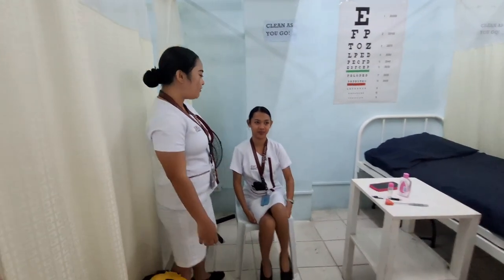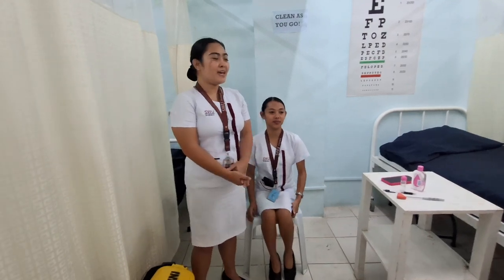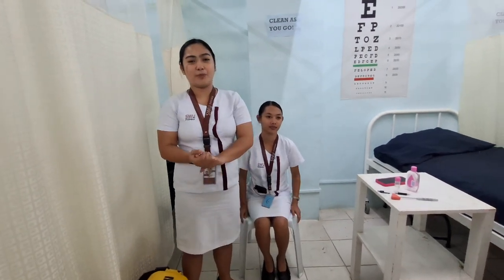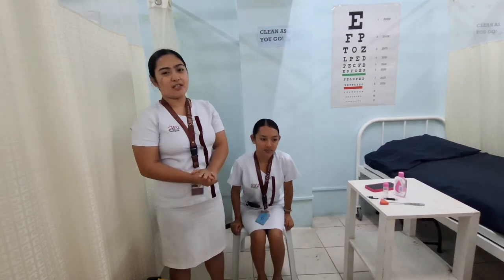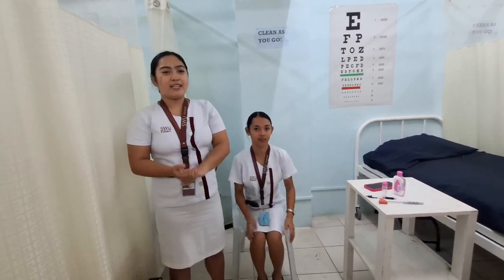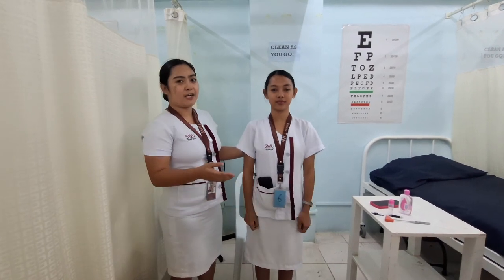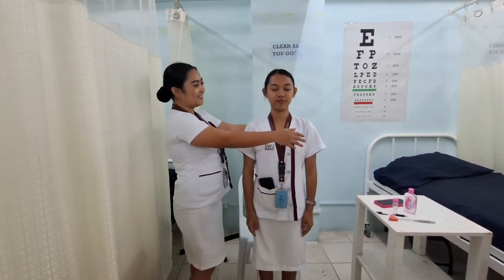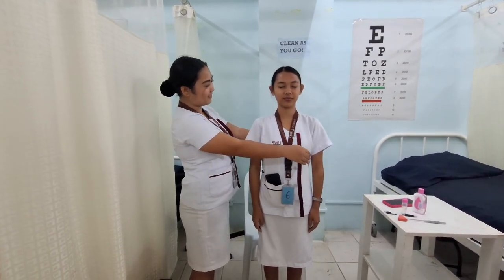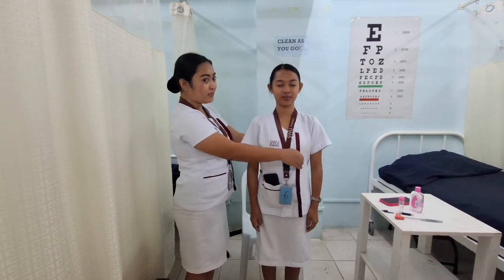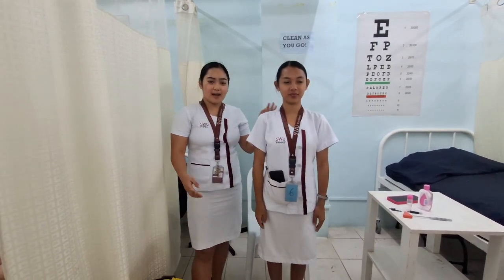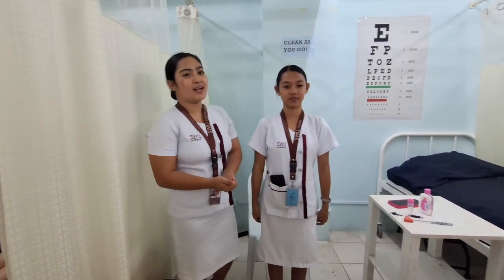And after that, we'll be asking the patient to stand up again to perform the Romberg's test, observing for the patient's swaying and ability to maintain balance for 20 seconds while the patient closes her eyes. Upon observing, the patient is able to maintain the balance.